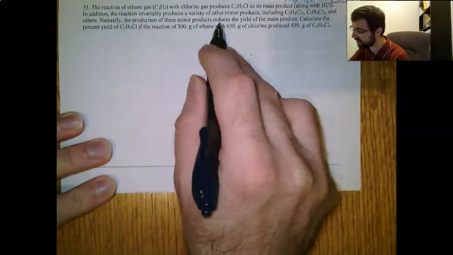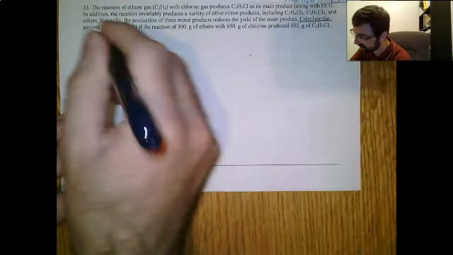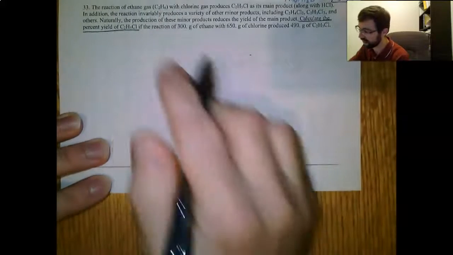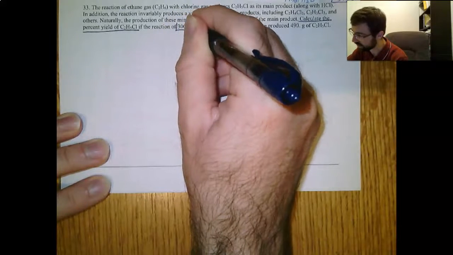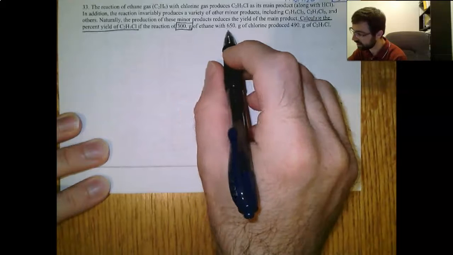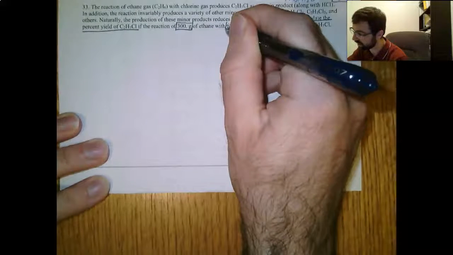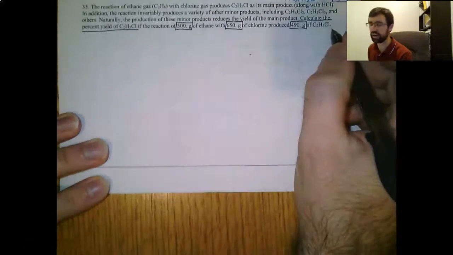Naturally, the production of these minor products reduces the yield of the main product. Calculate the percent yield of C2H5Cl if the reaction of 300. grams, 3 sig figs, of ethane with 650 grams of chlorine produced 490 grams of C2H5Cl.